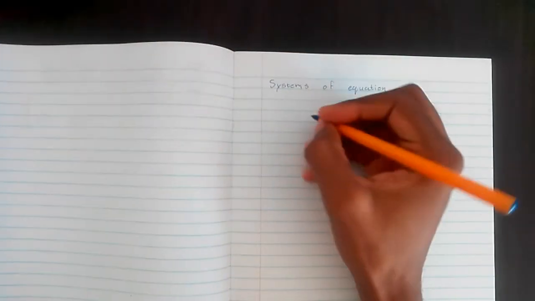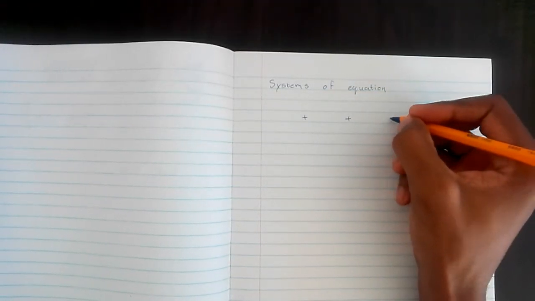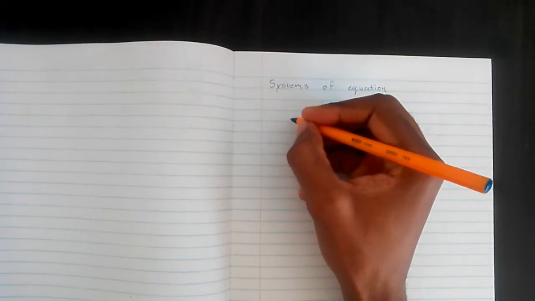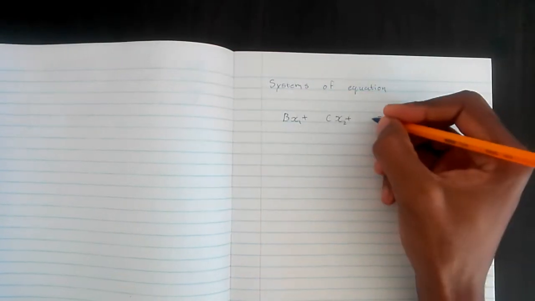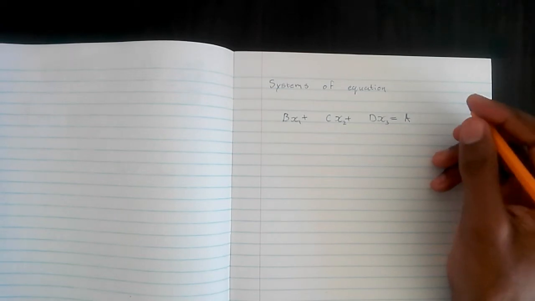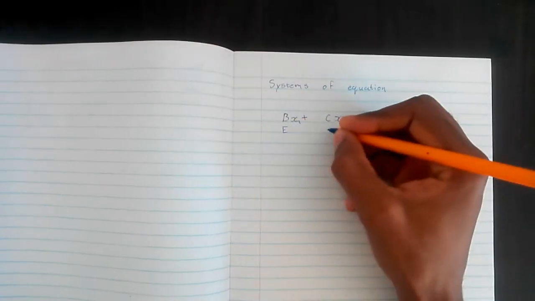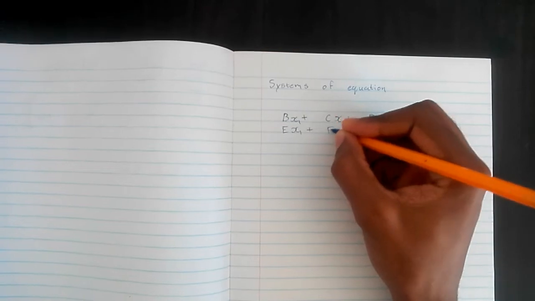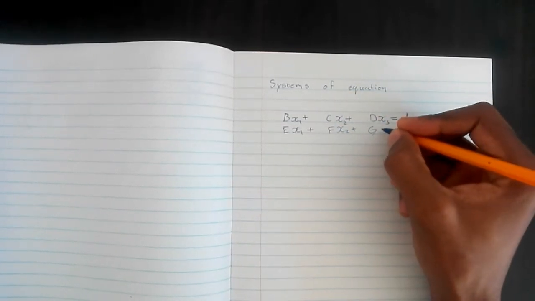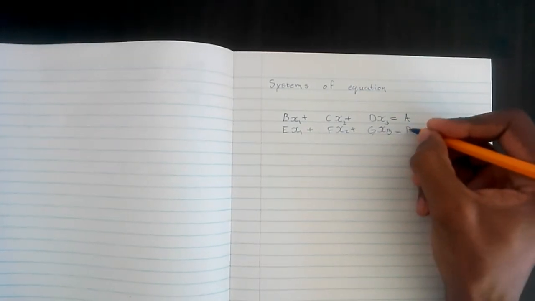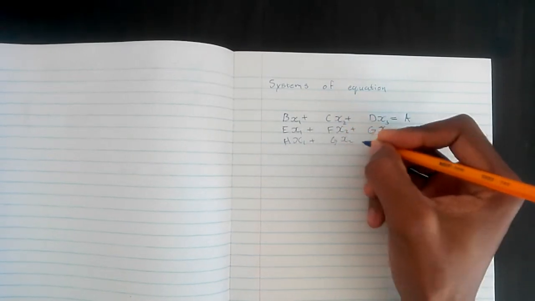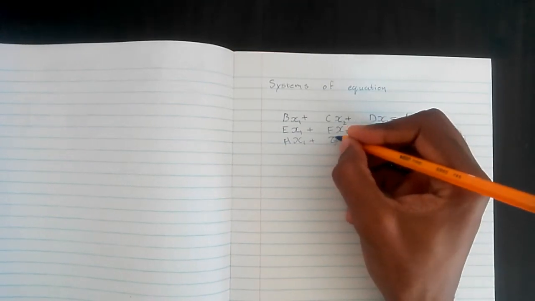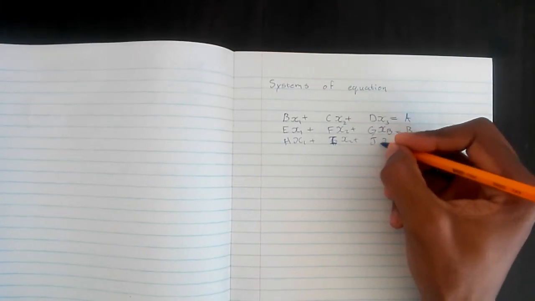A simple equation is just an addition of certain variables and constants that gives us an answer. So for example, if we had x1, x2, and x3 with constants, let's say b, c, d, this on its own is an equation. Now if you had another set of equations, ex1, fx2, and gx3, b, hx1, gx2, and h, this is jx3.